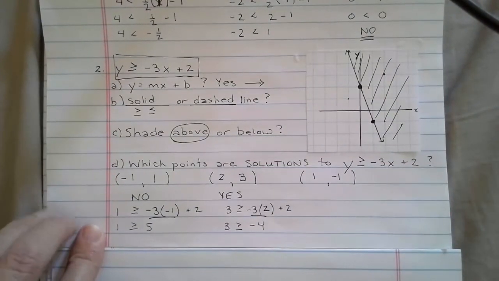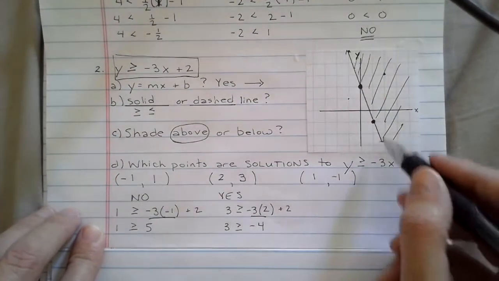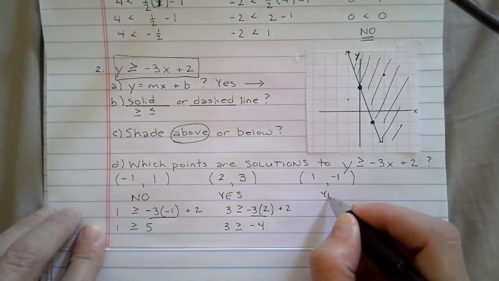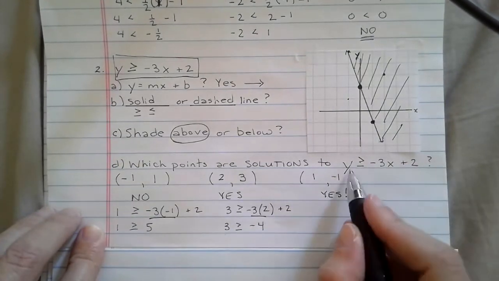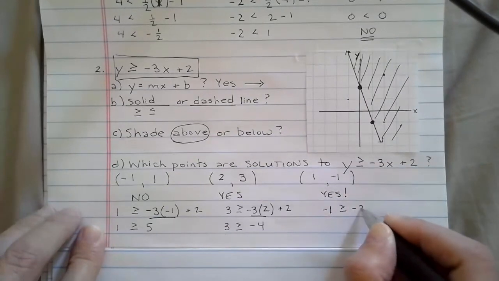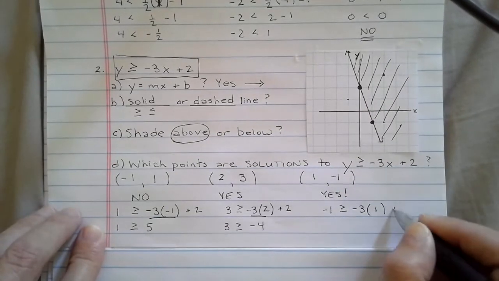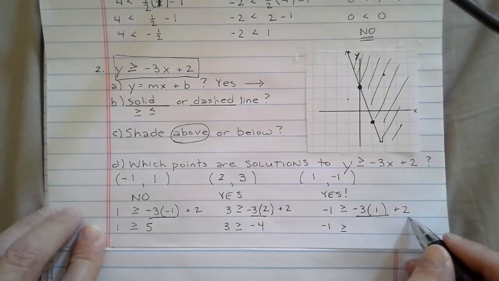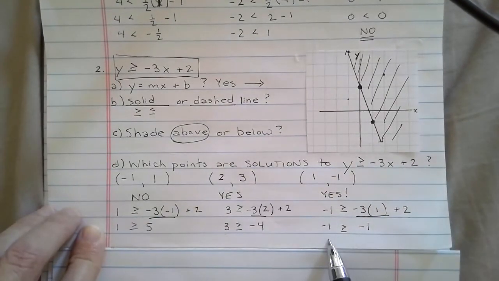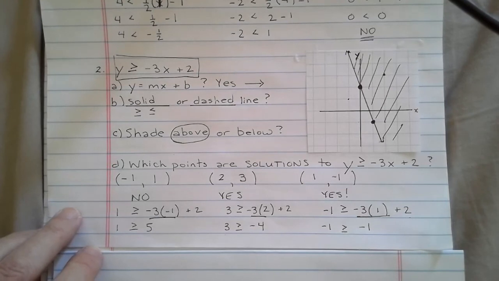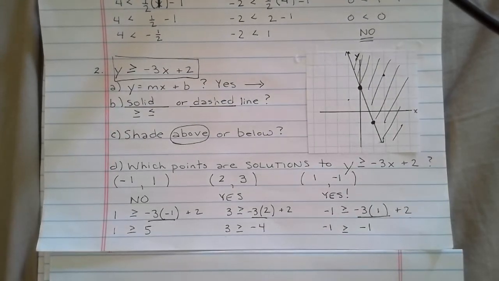The point (1, -1), you knew I was going to do this, is right on this line. So let's go ahead and see if we think it's a solution. I think I recall myself saying that if the line was solid, they actually were solutions. So I'm going to guess yes. But let's prove it by plugging it in. Our y is negative 1. It's greater than or equal to negative 3 times our x. Negative 3 times 1 is negative 3, plus 2 is negative 1. And negative 1 is greater than or equal to itself. It truly is. It is equal to itself. It's like saying you're at least as old as you are. Okay, that's a little complicated. Okay, folks, I got a couple more to try.